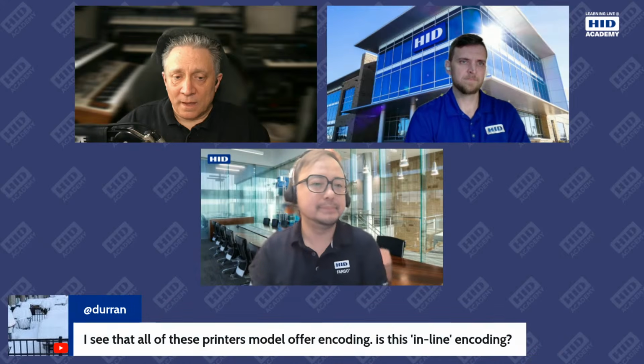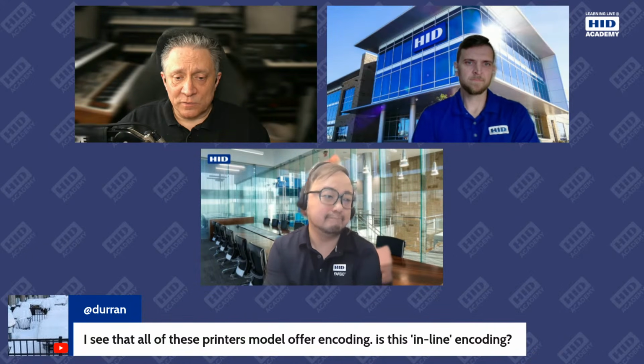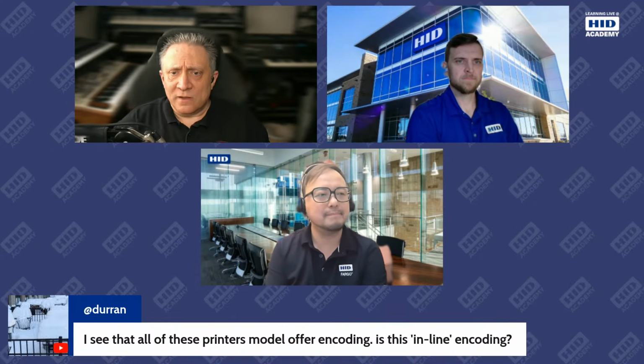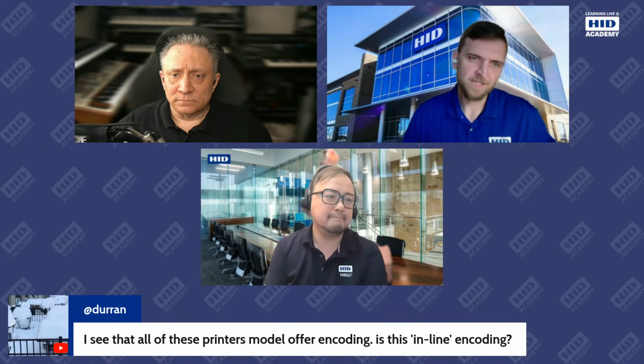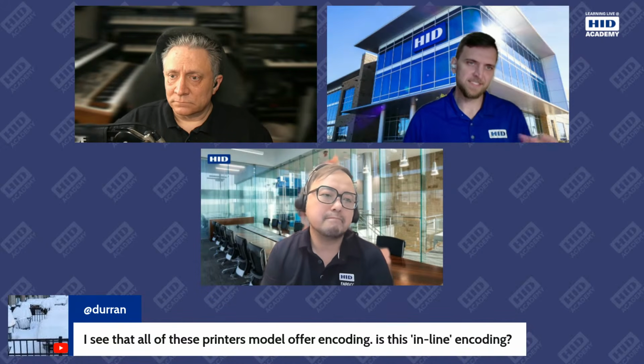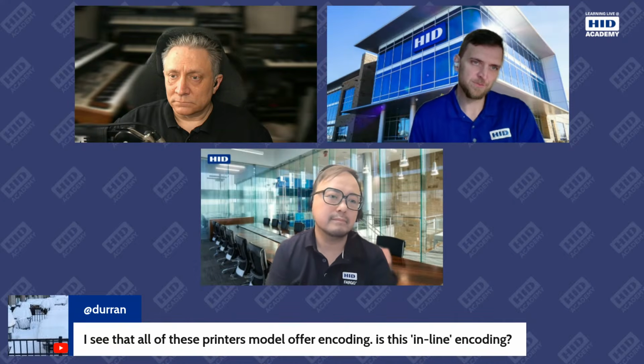A question from Duran. I see that all of these printer models offer encoding. Is this inline encoding? Nick, is it all inline encoding? Yes, so the encoders are actually installed in the printer, depending on which model you have. The DTCs will all have the same bays, as Will mentioned earlier, and the same encoders can be shared across printers.